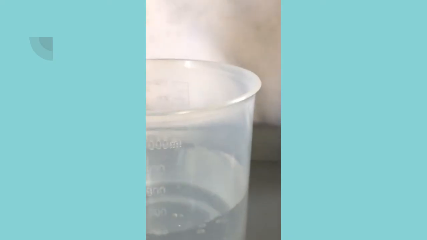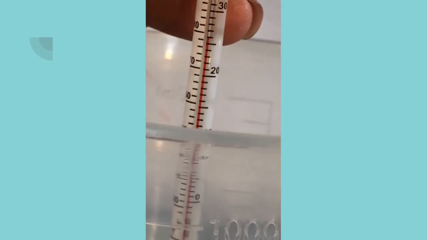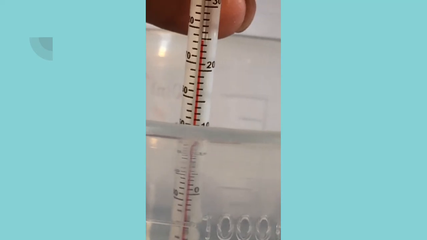This one is definitely cooler than the last one, so we're actually going to be able to see that liquid start to go down. You see how it's decreasing? It's getting smaller. It's getting lower in temperature. Just going to wait for that to slow down.